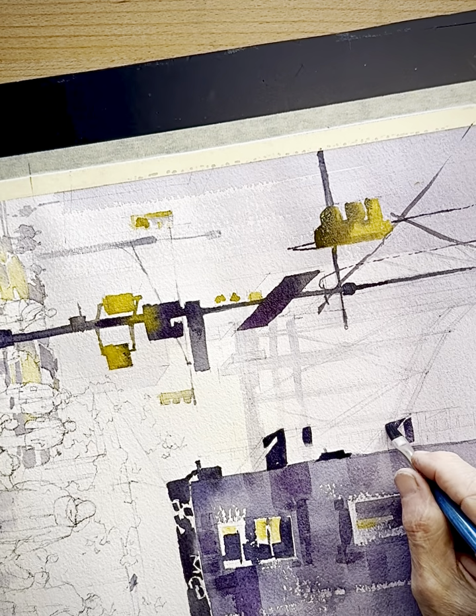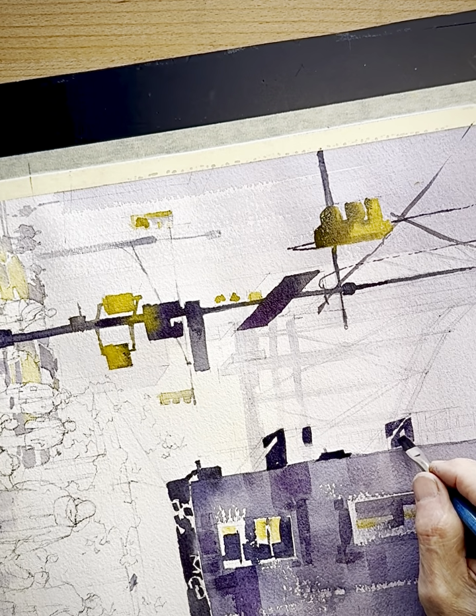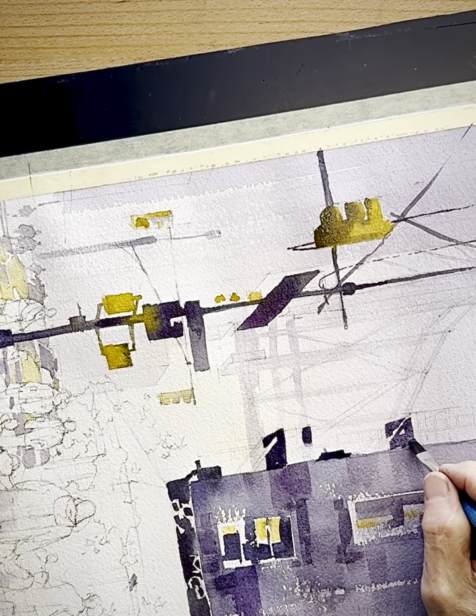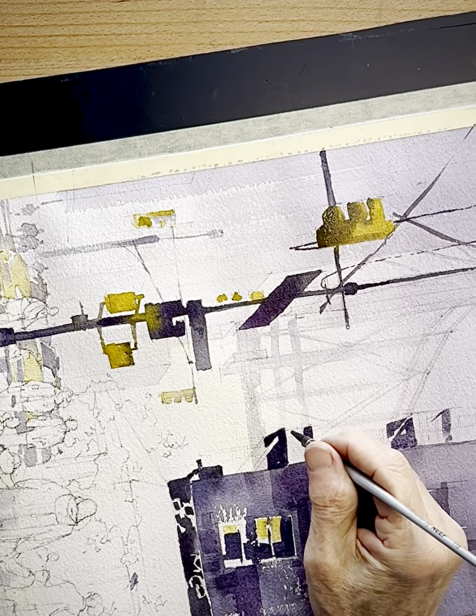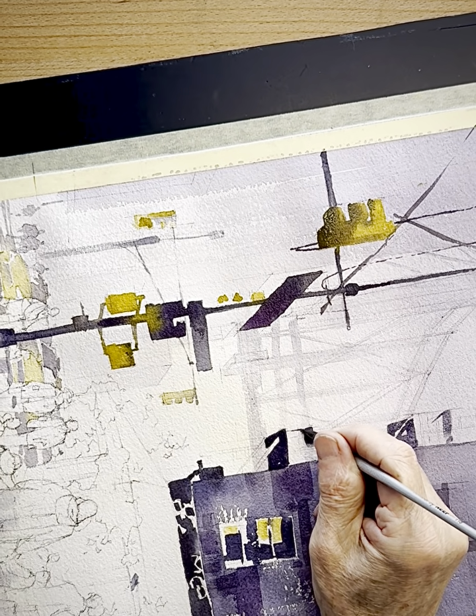Key here is to add enough without going overboard and doing too much. Using a combination of the small mop and the little 1/8" flat, just to carve in some light and shapes here.